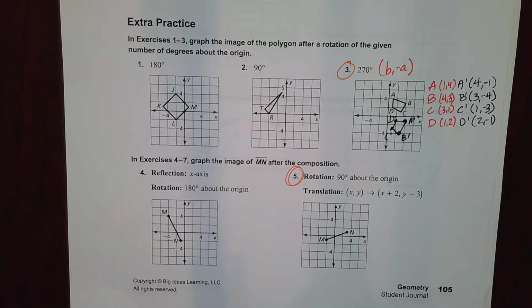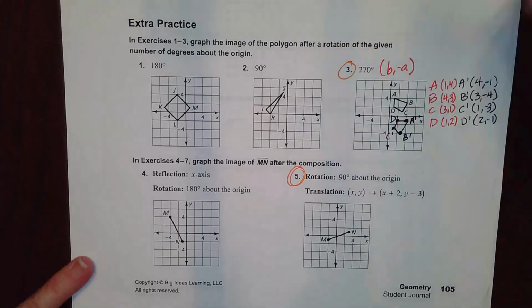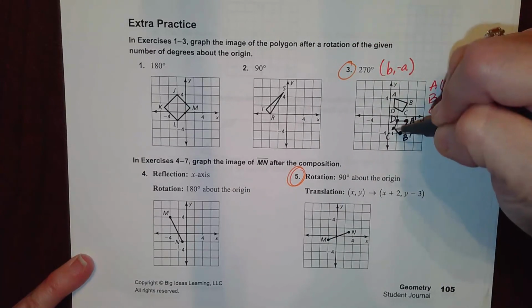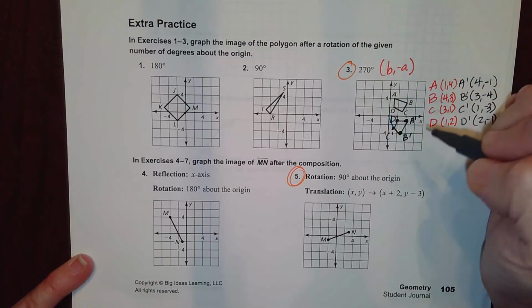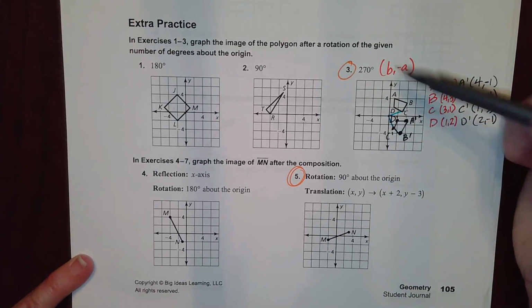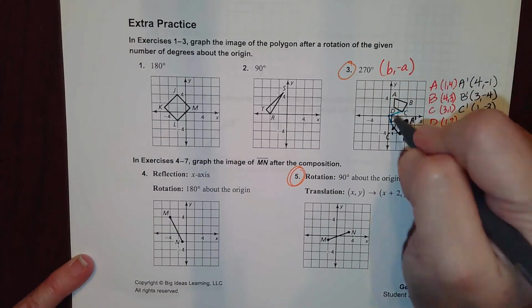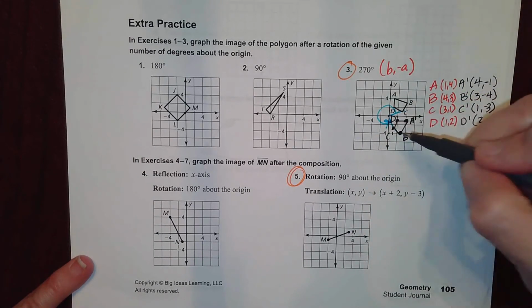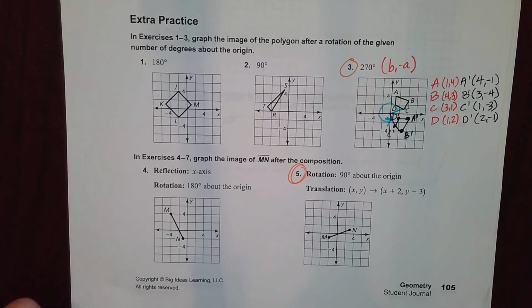If you want to check your angle of rotation to see if you did it right, we said if you looked at the directions, it said it was about the origin. Let's say you pick, for example, C. If you connected C prime back to the origin and then connected C back to the origin, since we're talking about a 270 degree angle, is this angle here 270 degrees? And it is, because what's left over is 90 degrees, and you guys know that there's 360 degrees in a circle. So if this is 90, then that has to be 270.